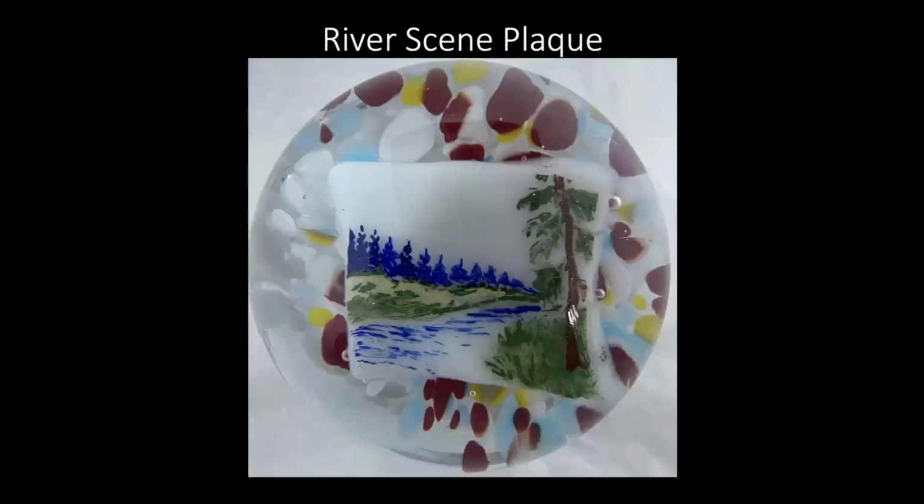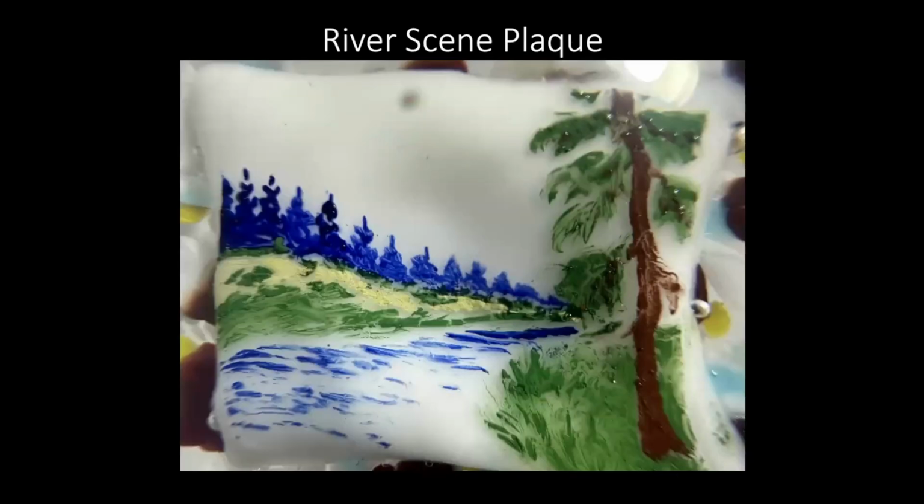This shows a river scene. This one is not signed. Besides the Degenhart ones, Bichard also made some for Moser with an M, but this doesn't have an M or Degenhart. The background is similar to a Degenhart weight, though.